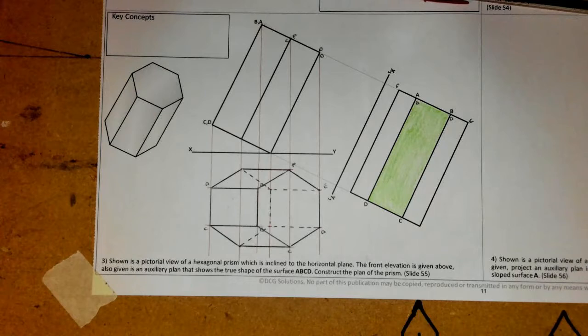Once again, hope you found that useful, and what we're going to do is go on to the last question there now, question 4 on the page.